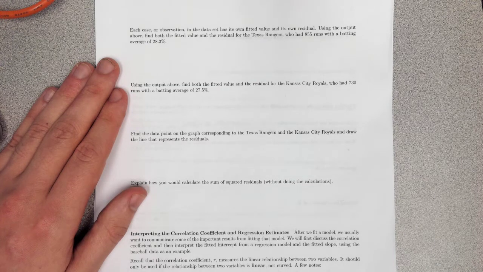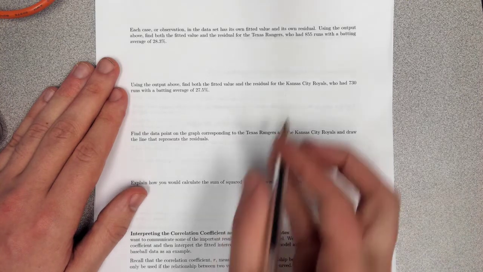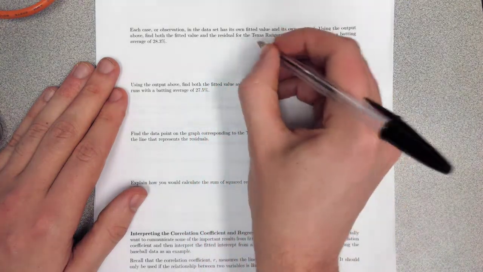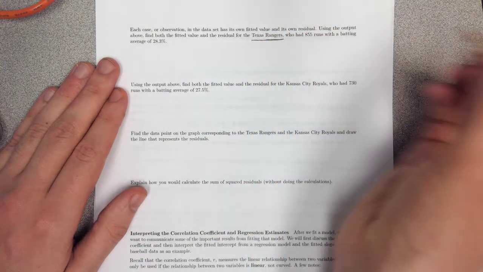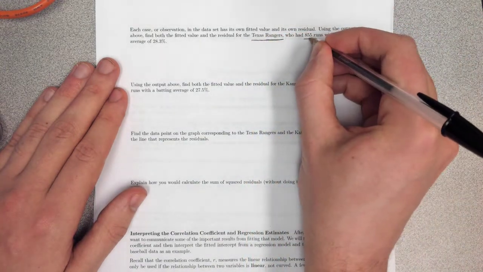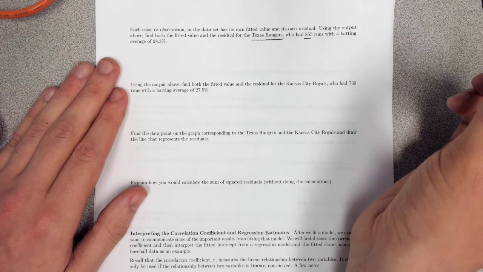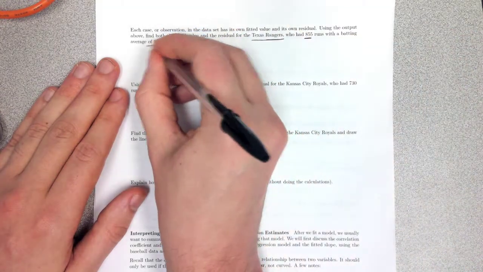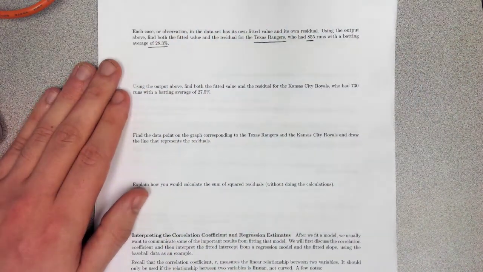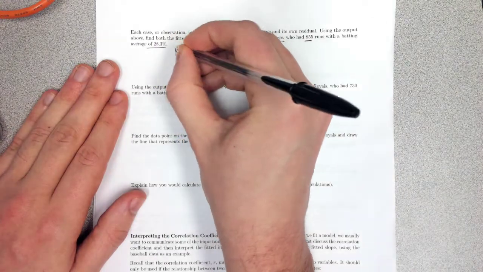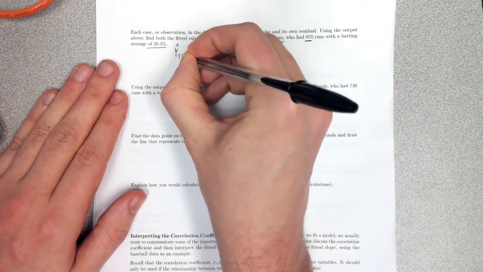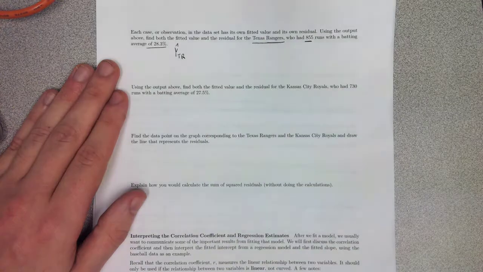And so let's go ahead and see what these residuals look like graphically. And so we've got the Texas Rangers, which is a baseball team who had 855 runs in this particular season, and their batting average was 28.3%. And so it's easy enough to figure out what the Texas Rangers fitted value is.